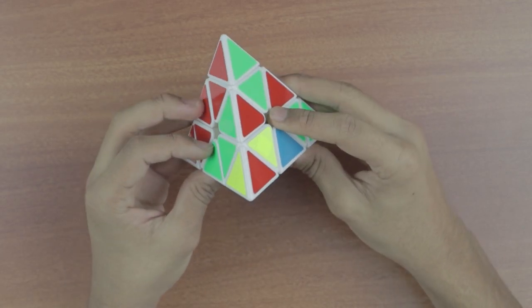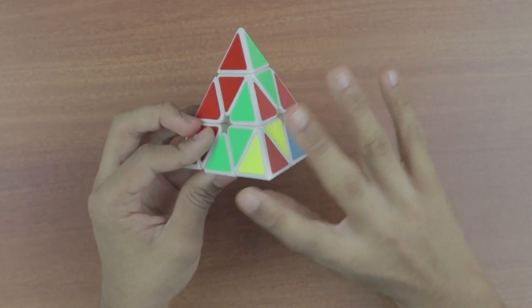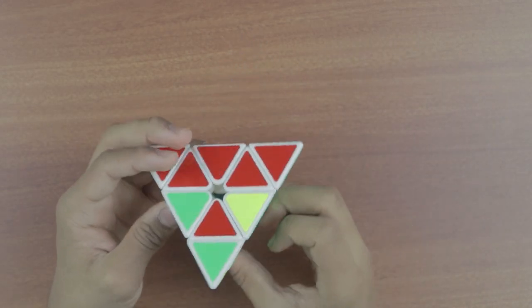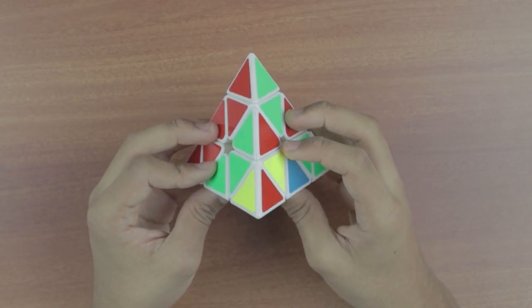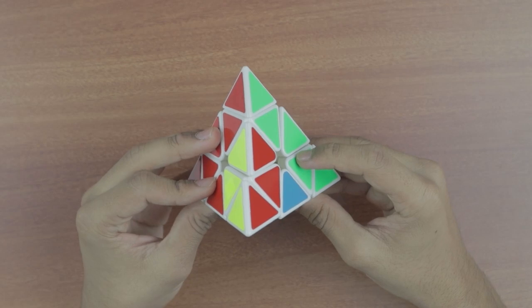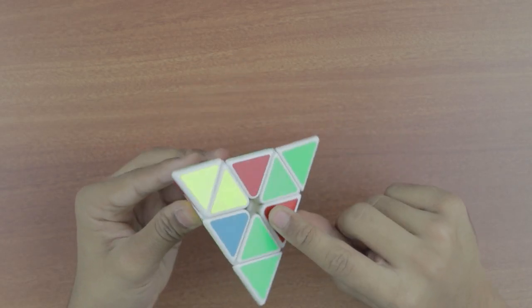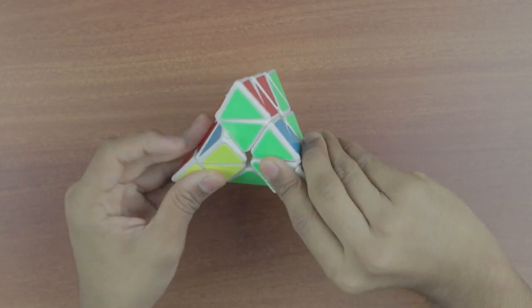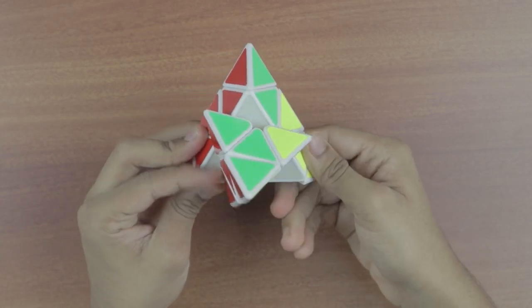Do an R like this, and then you want to do your L4E in the front. You don't want to do something like this, and that'll have to make you rotate. So what you can do is you can solve this tip and insert this here, and that gives you the added benefit of bringing this edge up here, building this block, giving you an L3E case like that.